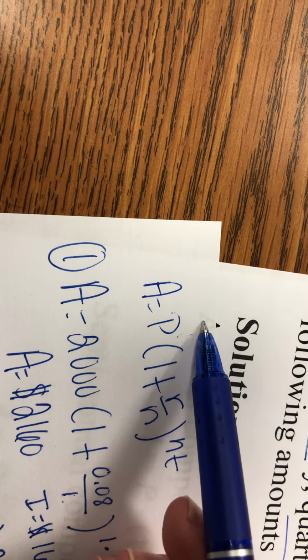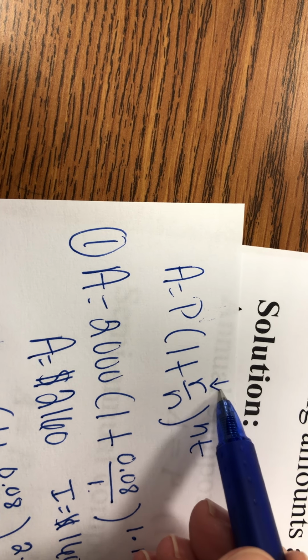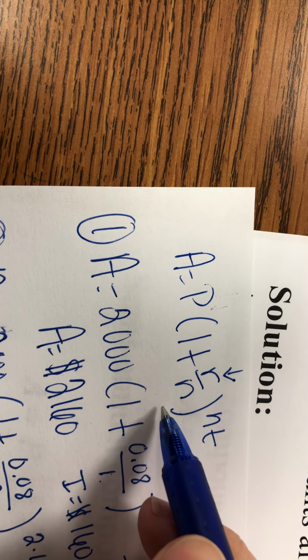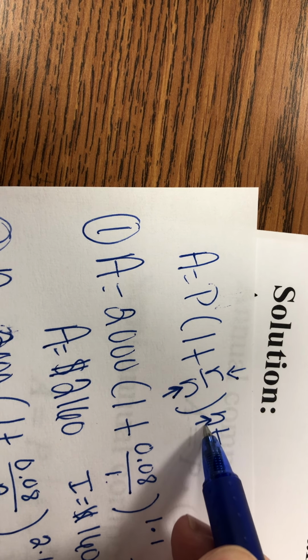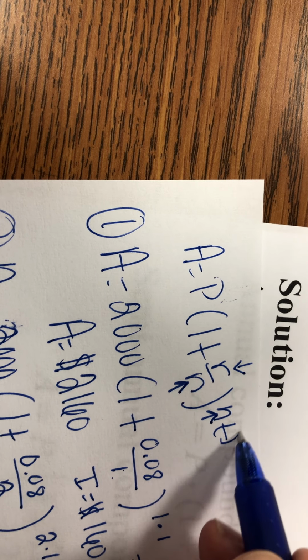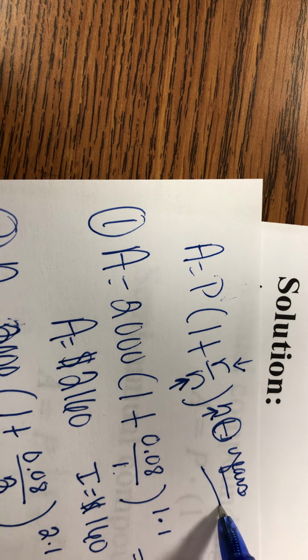Okay, but just remember, in your formula, this is always your principal. This is what you start off with. This is your interest rate as a decimal. This is the number of times that you compound per year, and you also bring it up as your exponent. Now your time has got to be in terms of years. If it is not, fix it.